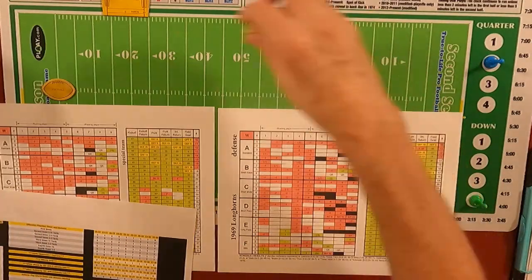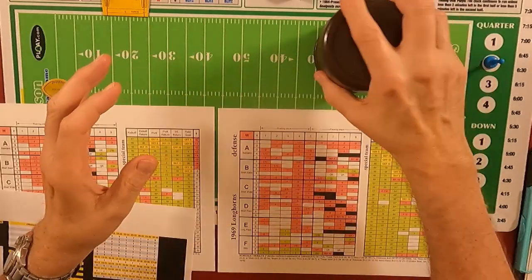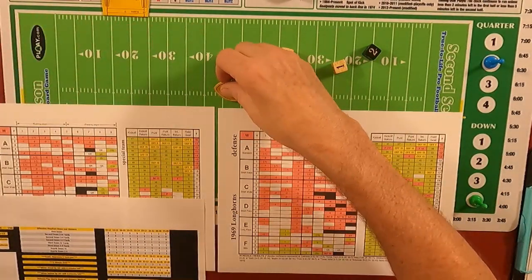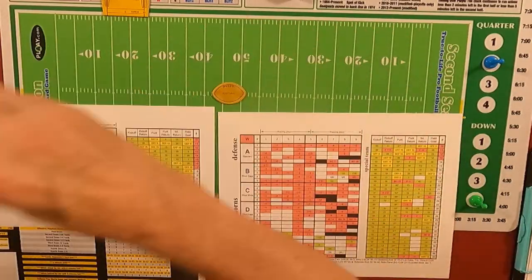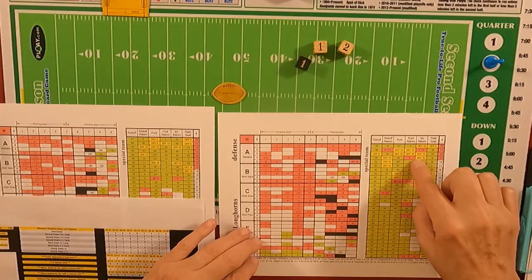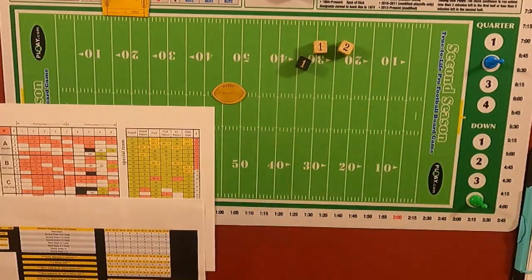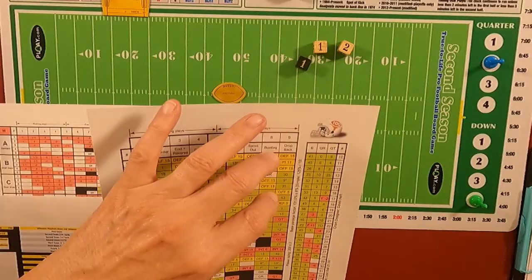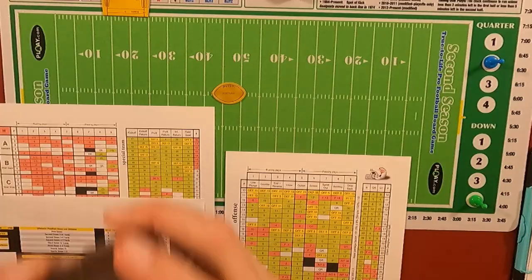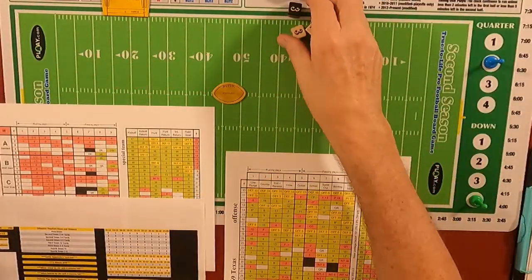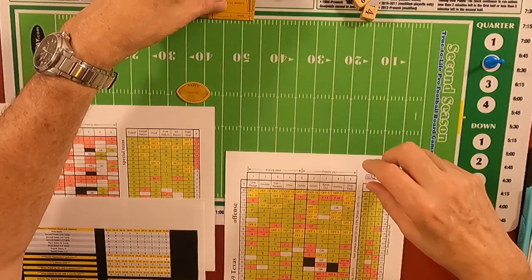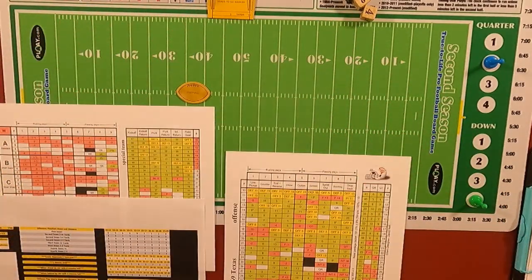Okay, comes the punt. The punt is 23, 37 yards for 5. That's at the 42. And Texas gets a punt return of 13. Fumble. Oh my. Their fumble number is 10-26. 37, they lost it at the 42. Michigan State keeps the ball.